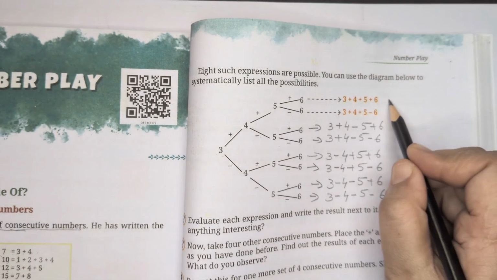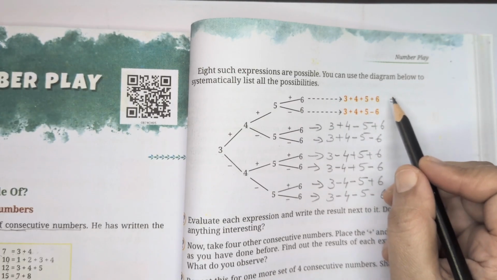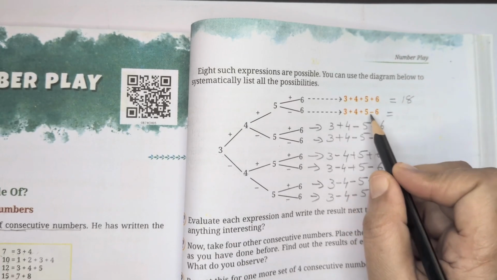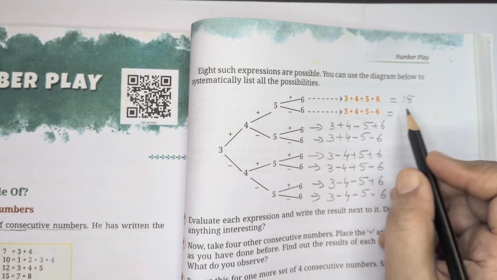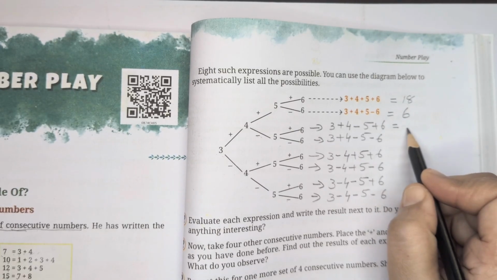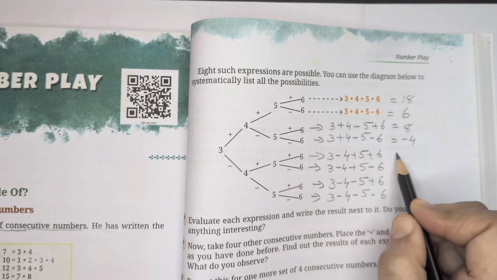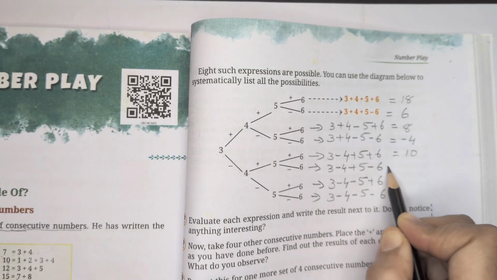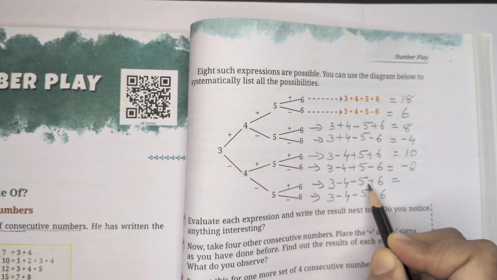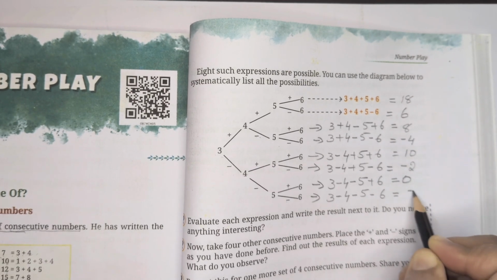Then when we add all this, 3 plus 4 plus 5 plus 6 is equal to 18. Here 3 plus 4 plus 5 minus 6 we get 6. The next one is 8. Here we get minus 4. Then here 10. Here it will come minus 2. This one will be 0. Here minus 12.